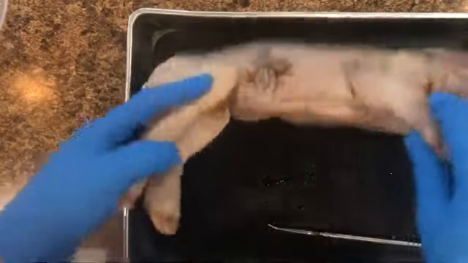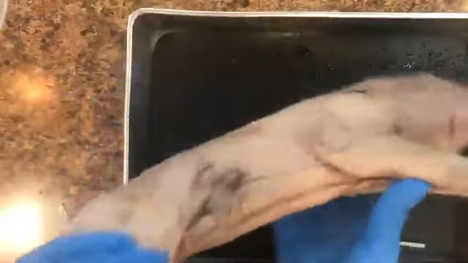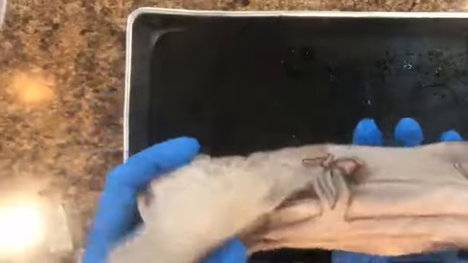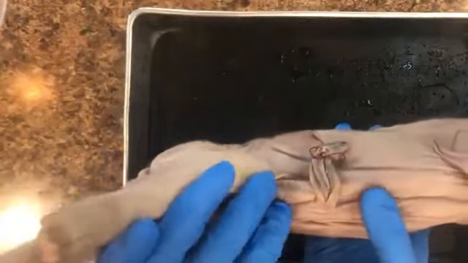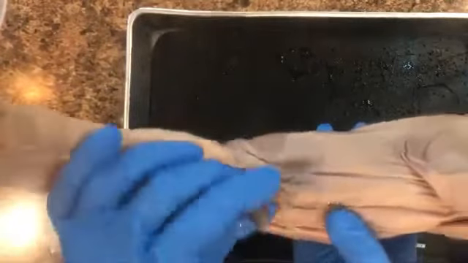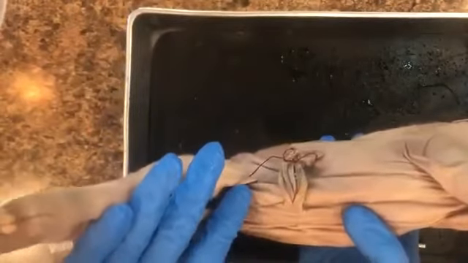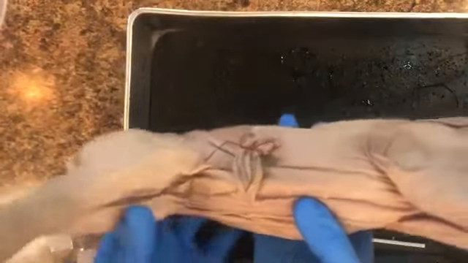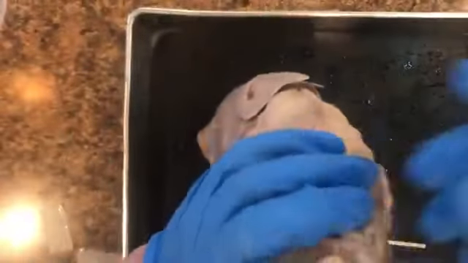All right, so I'm going to zoom in here. Here's our pig once again. Here is the umbilical cord right here, and there is nothing just right around the umbilical cord. There is no opening. So this here is definitely not a male. I'm going to show you back to the butt or the anus.